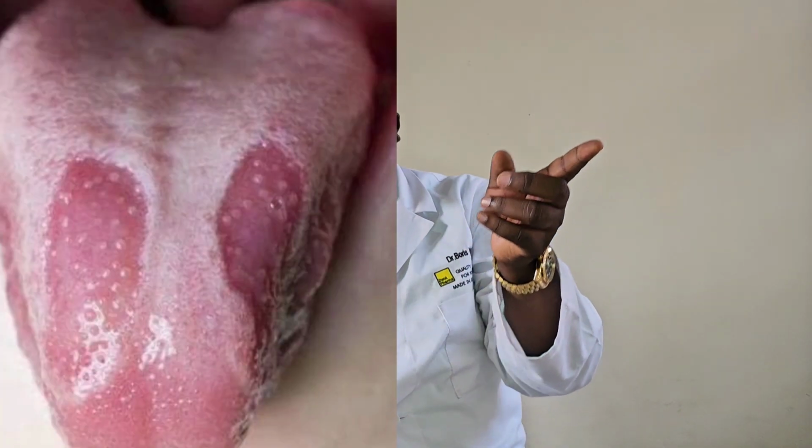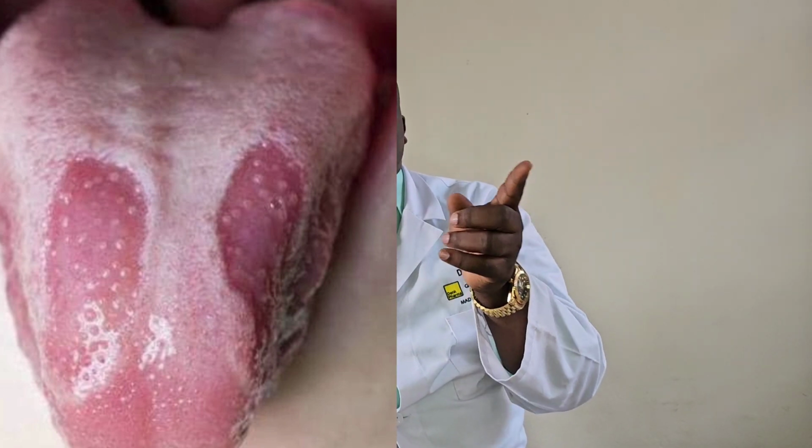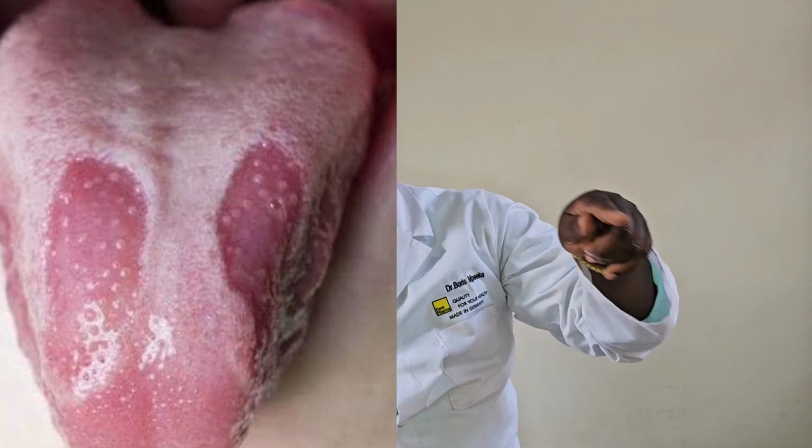When the red ones are remaining, you are going to see a map or a lesion, something like a wound on the tongue that has significant borders. And that's why we are calling it border, a border migratory glossitis. So once this place heals, another part is affected. That's why it is called migratory. So sometimes that is sign number one.